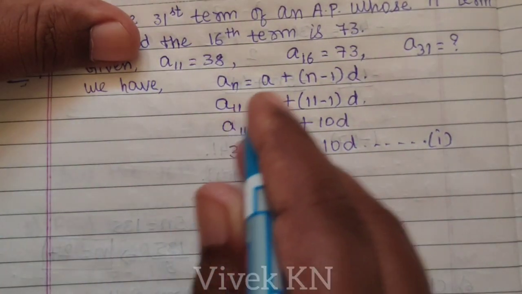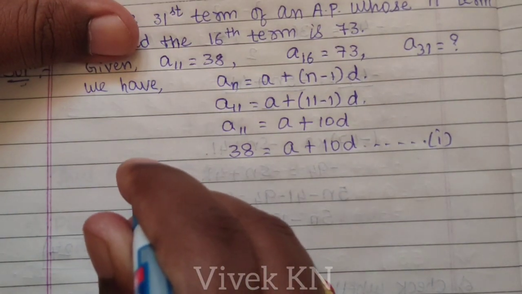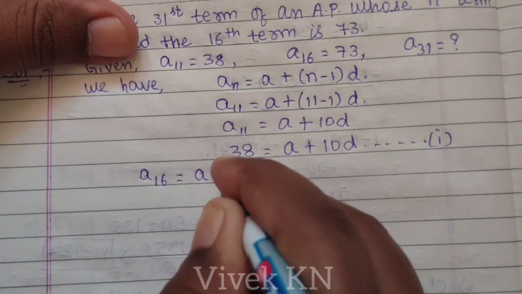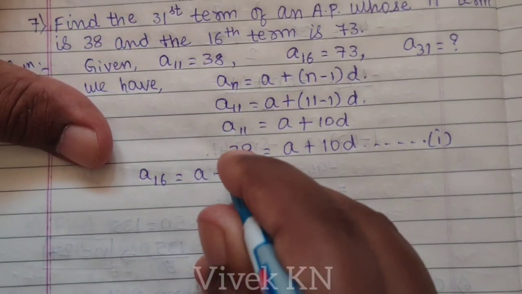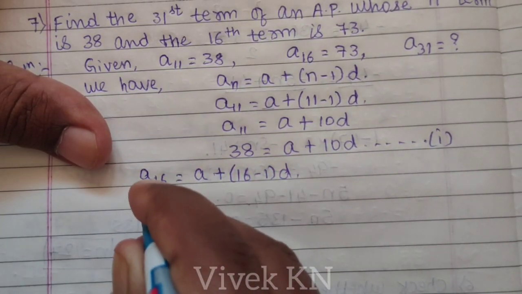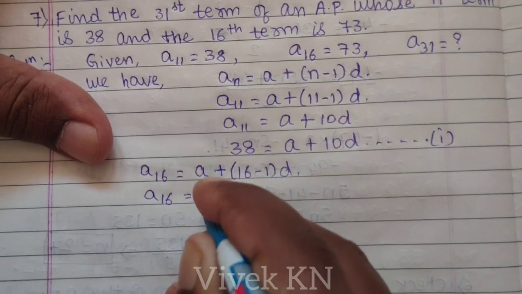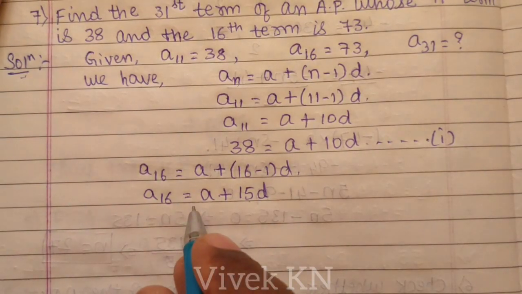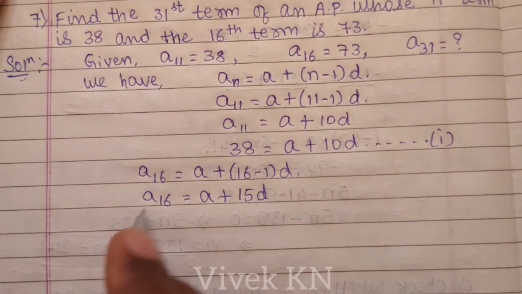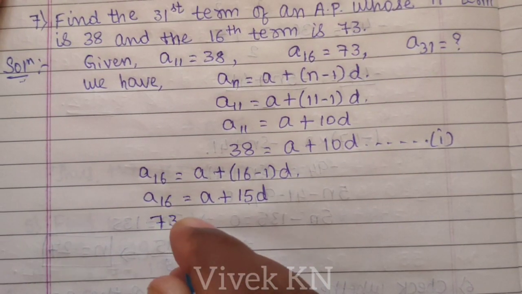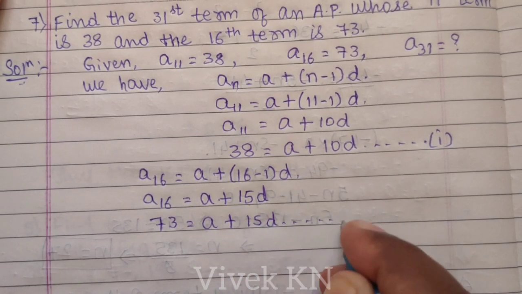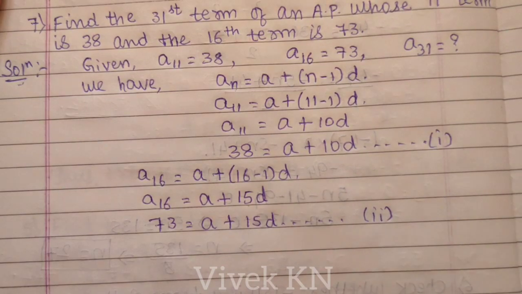In the same way we find a16. a16 is equal to a plus, the value of n is 16, 16 minus 1 into d. a16 is equal to a plus 15 into d. The value of a16 is 73. So 73 is equal to a plus 15 into d. This is equation 2.